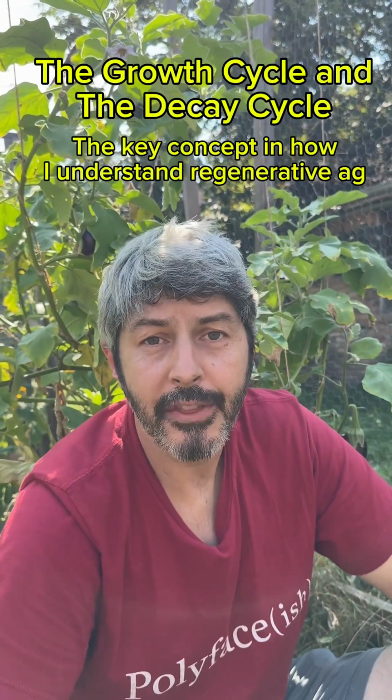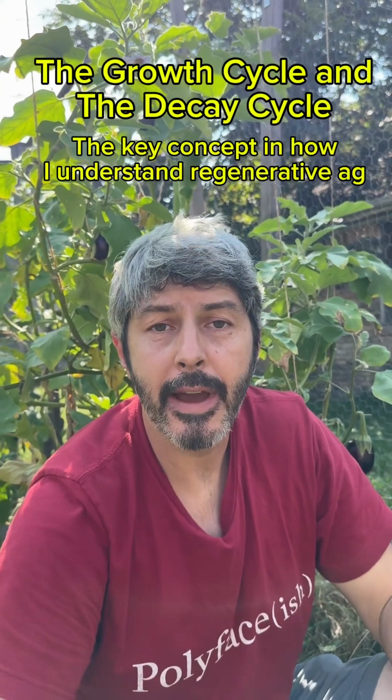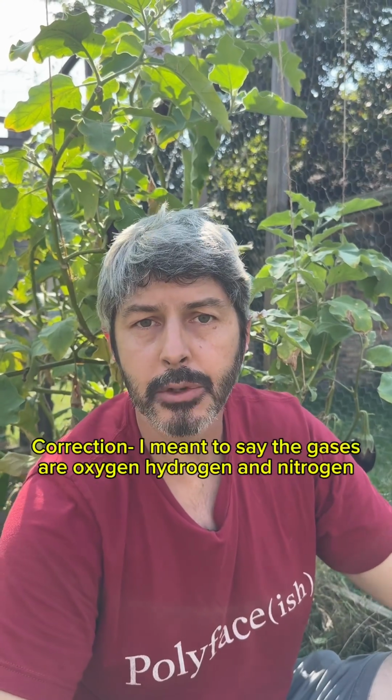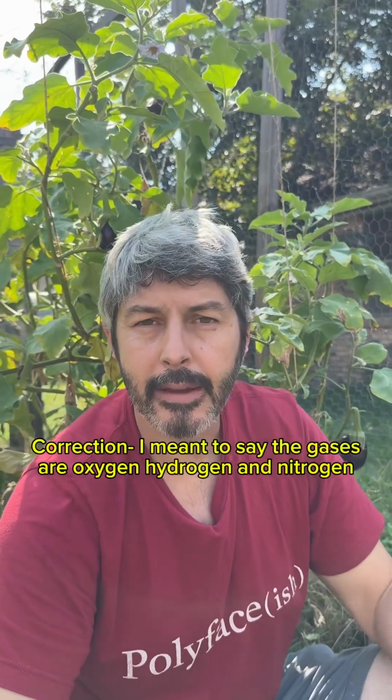Hey everybody. I think a key concept in understanding regenerative agriculture is to understand the concept of the decay cycle and the growth cycle. Everything in life is made up of carbon chains. These carbon chains are formed of carbon, of course, that link gases and salts. The gases, carbon, hydrogen, nitrogen, and a variety of different salts. And then an electric current fuses all this together. That electric current, of course, is life.